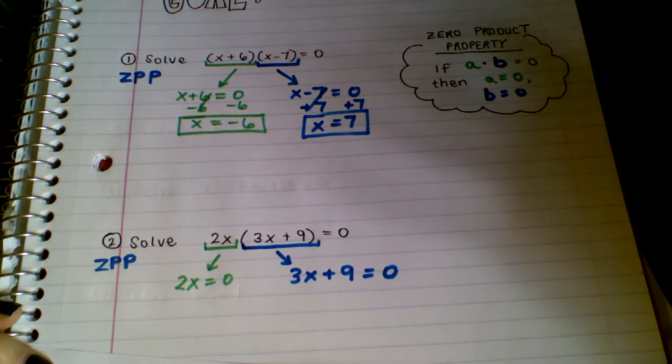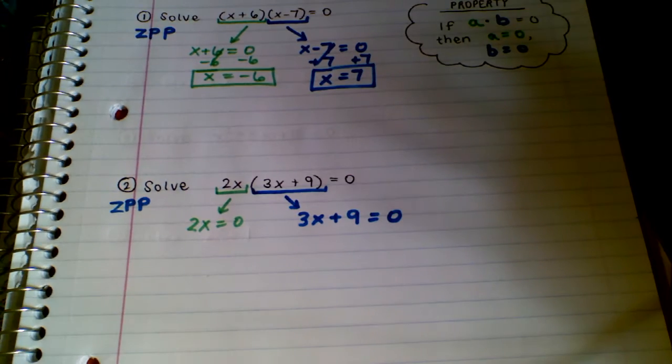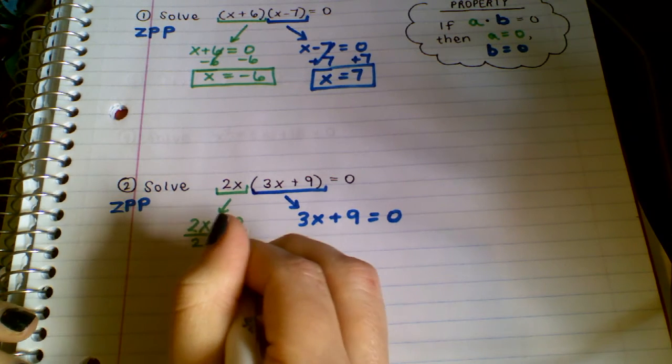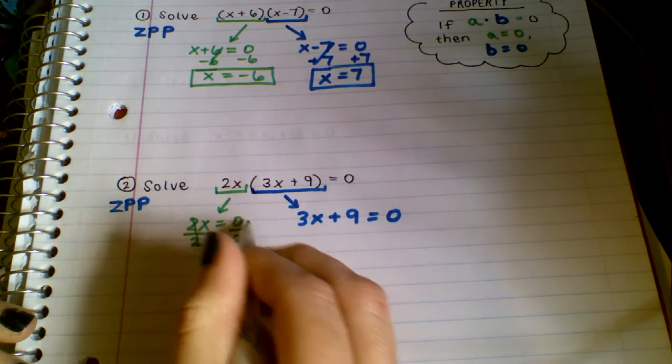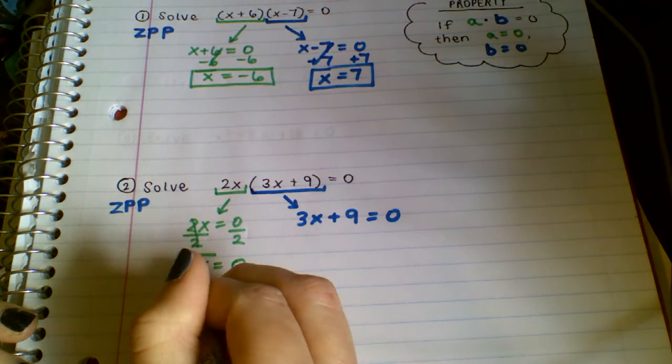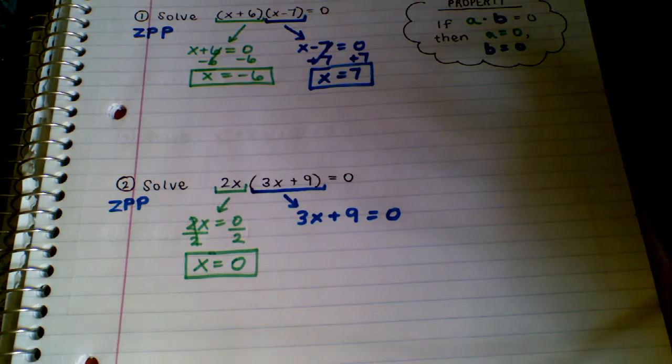And I know you can solve those 2 equations. 2x equals 0. Just divide both sides by 2. 0 divided by 2 is still 0. So there's my first solution. Donezo.